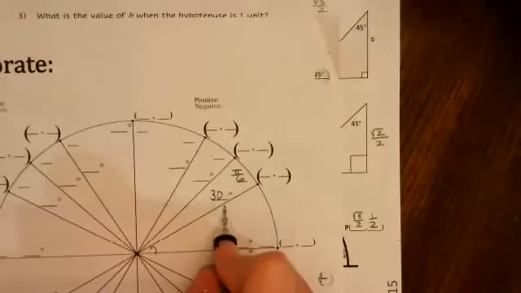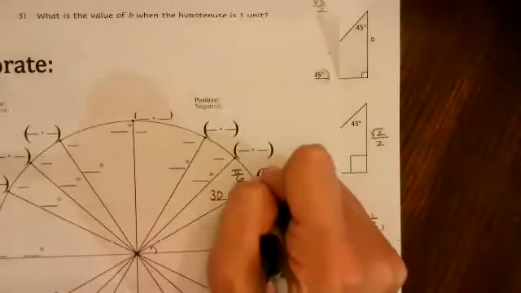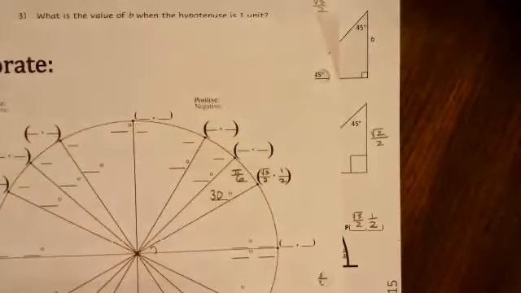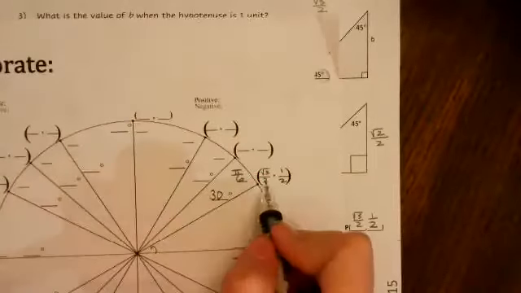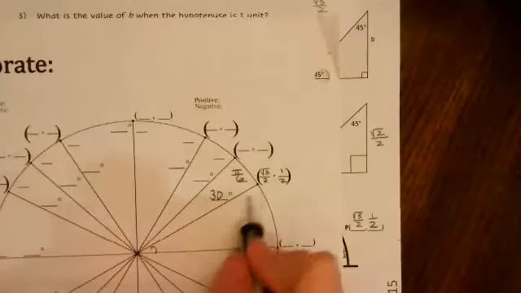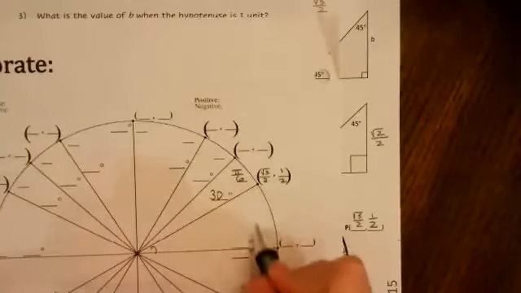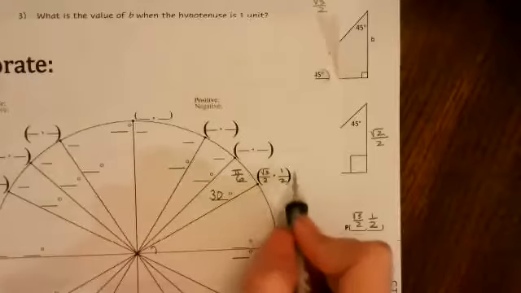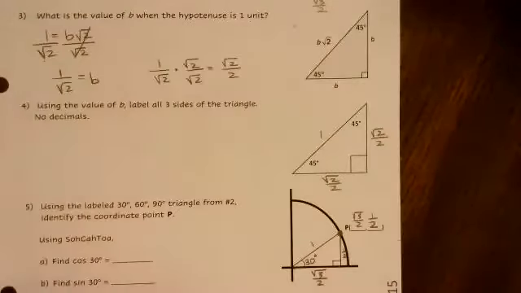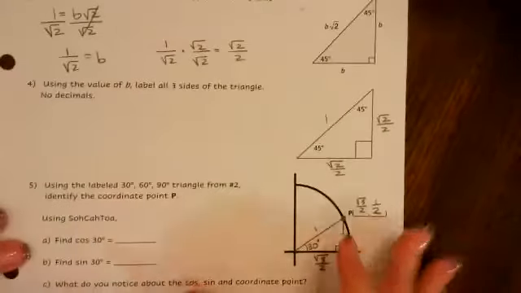Back to our 30-degree angle here. We are saying this is the square root of 3 over 2, and this is 1/2. So now we have filled out our first angle here for the unit circle. This radius was 1. If we dropped a vertical line, we ended up with a triangle that allowed us to find these ordered pairs.